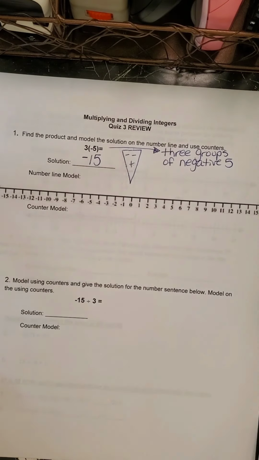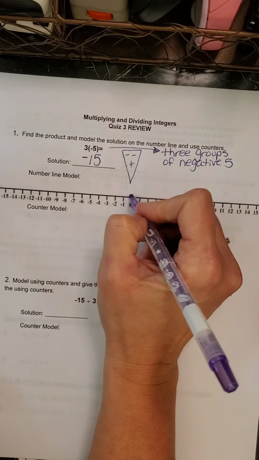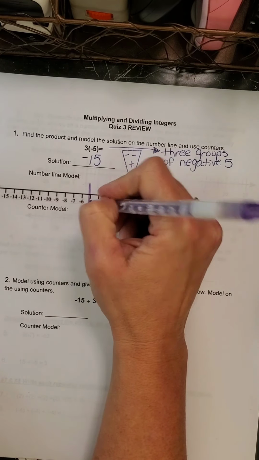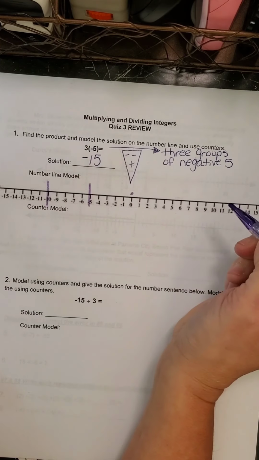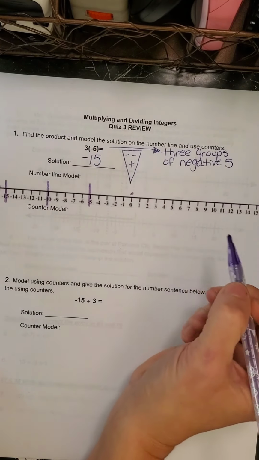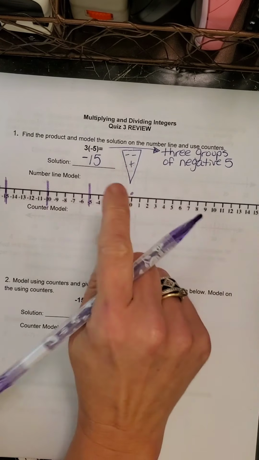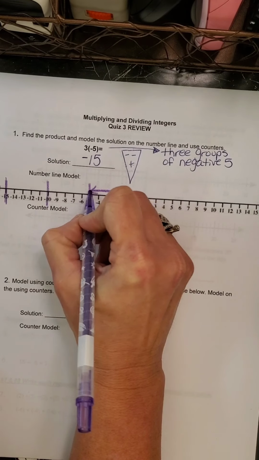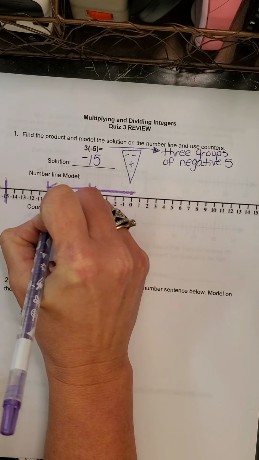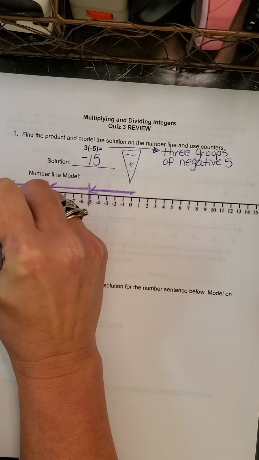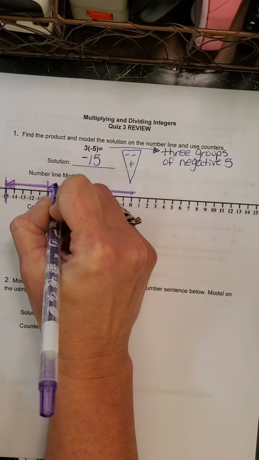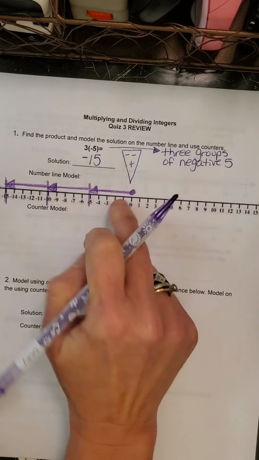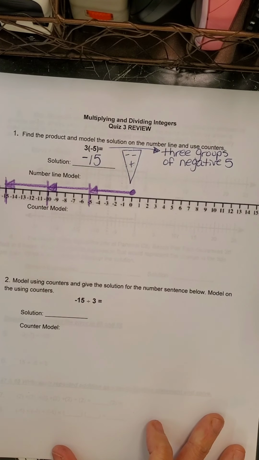So that's what we want down here. We want 3 groups of -5. So we start at 0, and we're going to go to -5 one time, to -5 again, and then -5 more. So when we do that, here are our 3 groups: 1, 2, 3. These are my 3 groups of -5. Now remember, with multiplication, our number lines are just straight across. With adding and subtracting, we stack them.